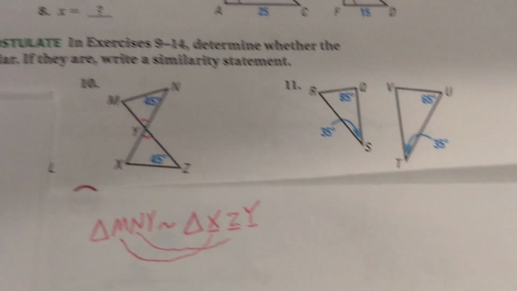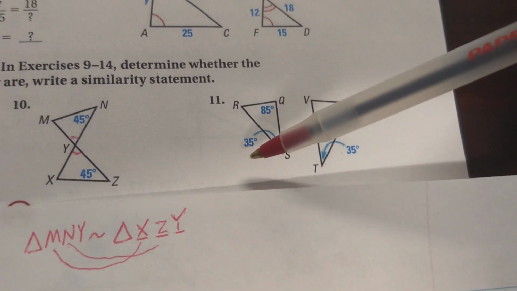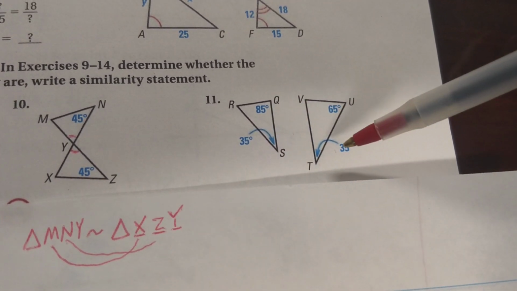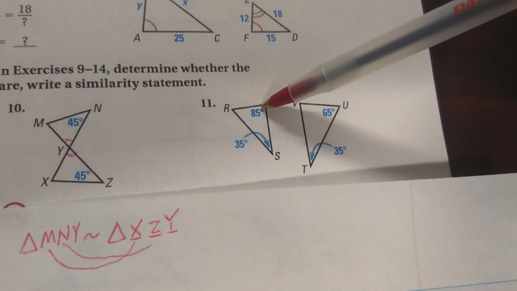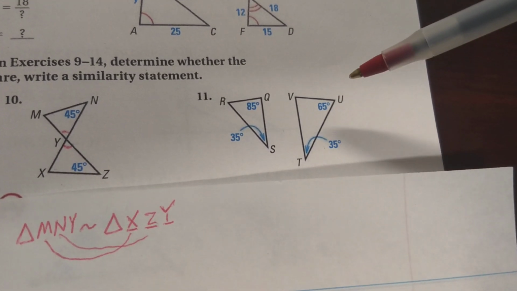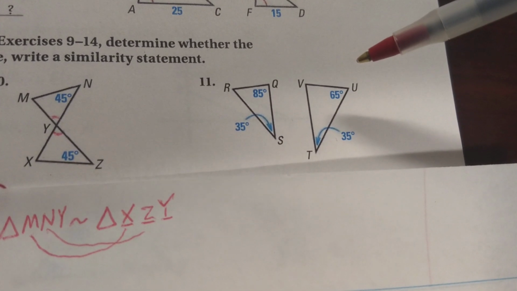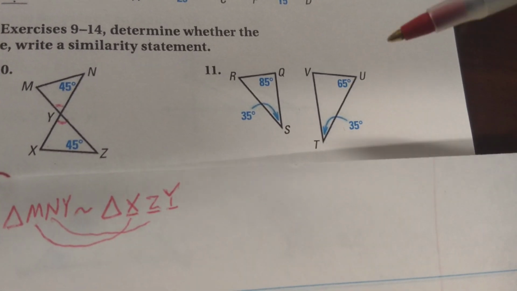Okay, number 11 is very similar to this. We've been given some information. I see one angle here, 35, matches up with 35 here. I've got two other angles marked in here, 85 and 65. Those obviously don't match, so I don't have enough information at this point to say that they're similar by the angle-angle similarity postulate. It doesn't mean they couldn't be.